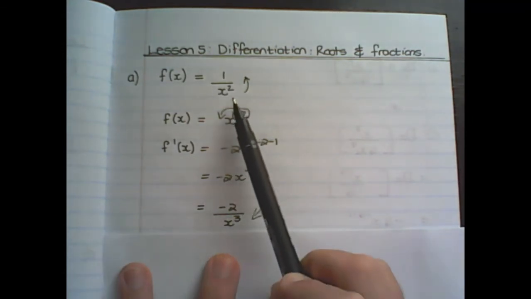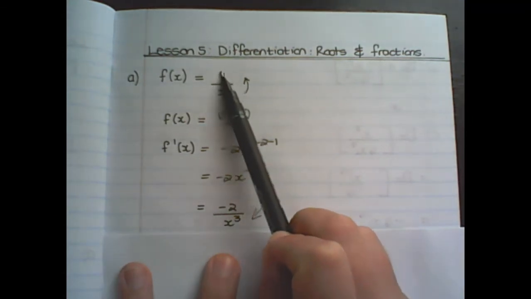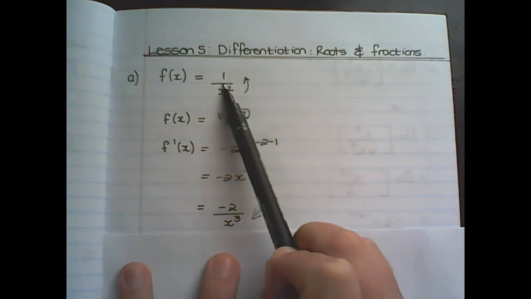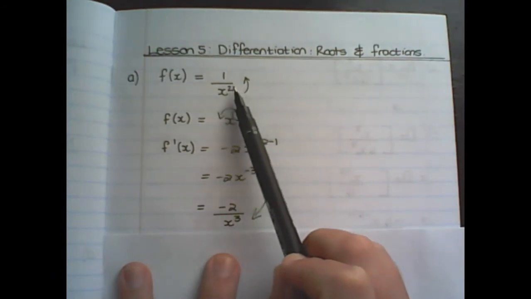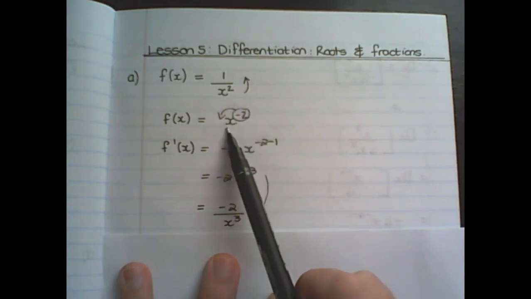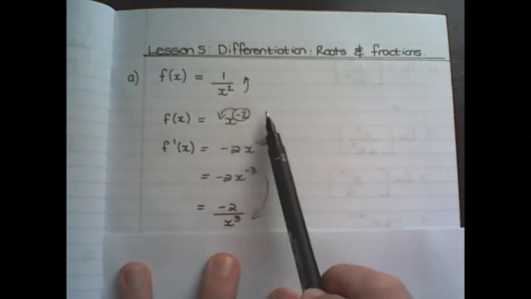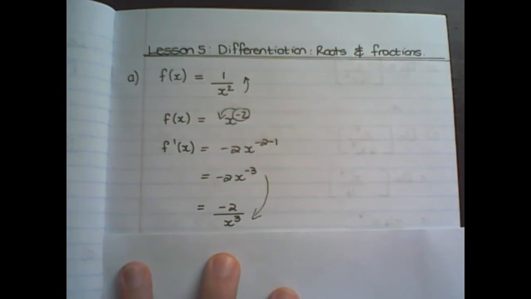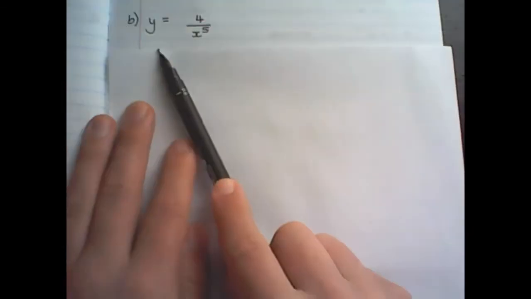It is important to note that I first get rid of the fraction with x in the denominator. And once I have rewritten f(x), where x is now the base, I can apply the same rule as in the previous lesson. In our second example, we have y is equal to 4 over x to the power of 5.